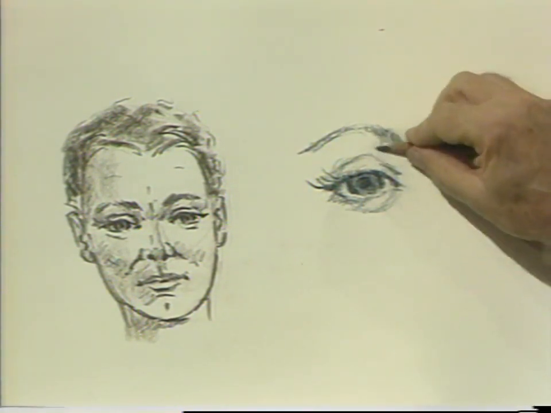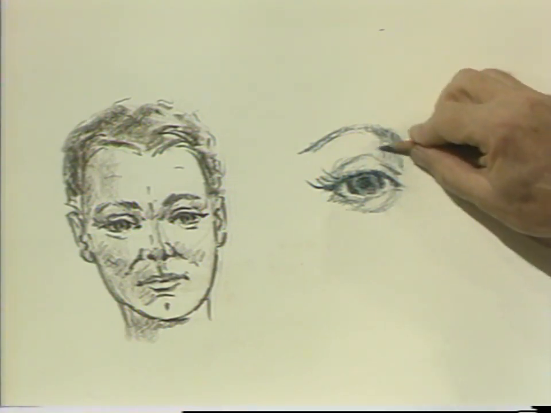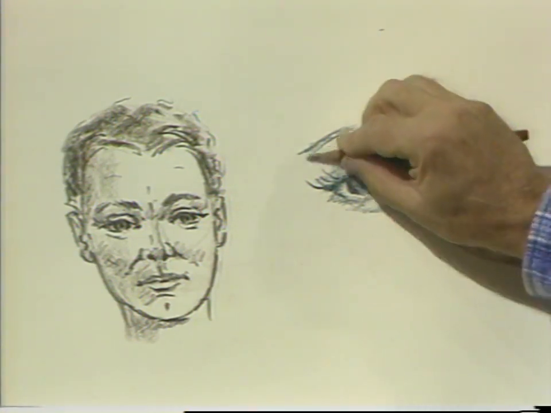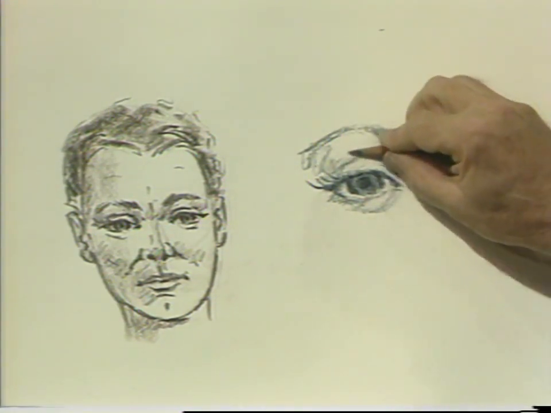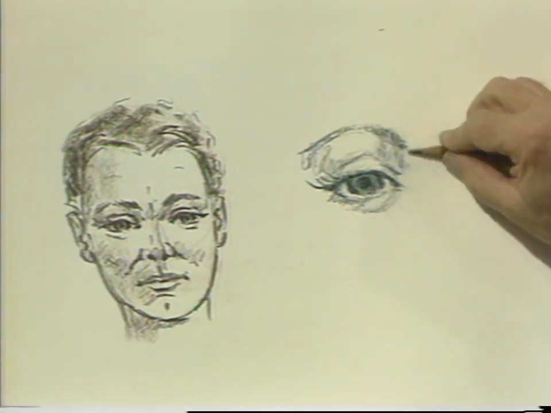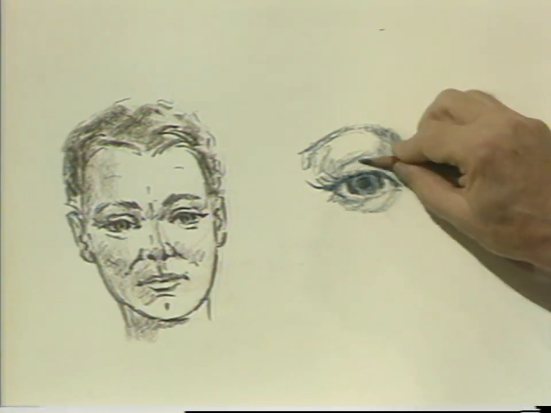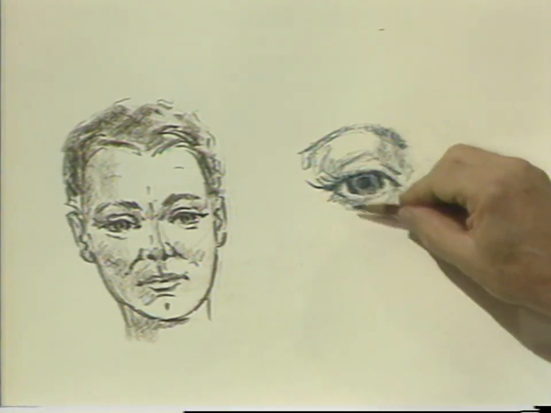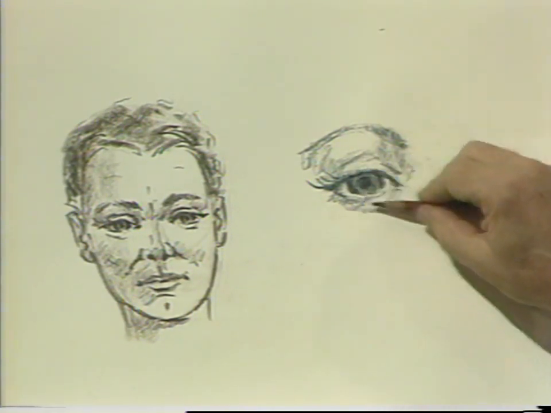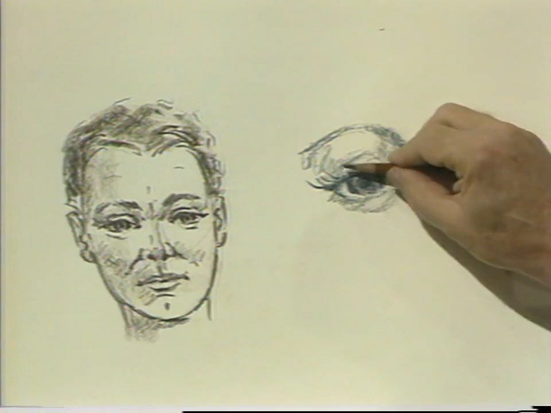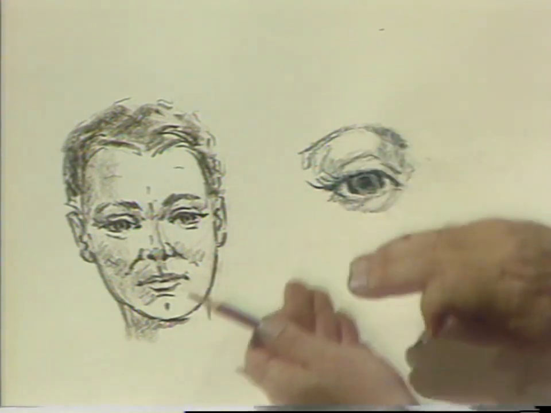And we can put some shadow down toward the bridge of the nose and some shadow back here. So you see, in drawing the eye, I started with the eyeball and drew the eye and then put the eyelids over it. Then you get that feeling of roundness.